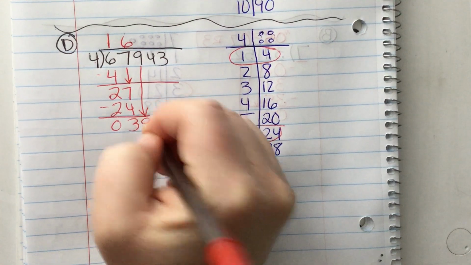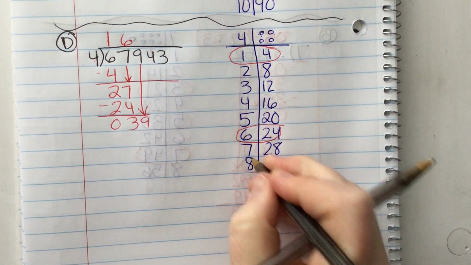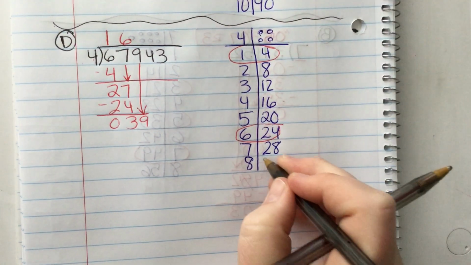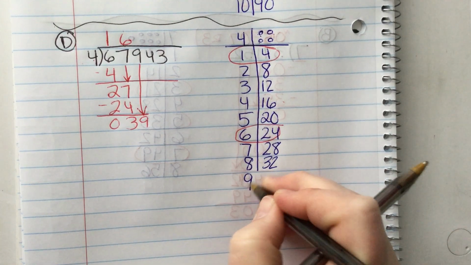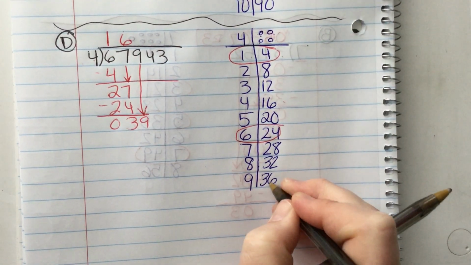Bring down the 9. Gotta keep going. So this just shows you, you just keep going. 28, 29, 30, 31, 32, 33, 34, 35, 36.